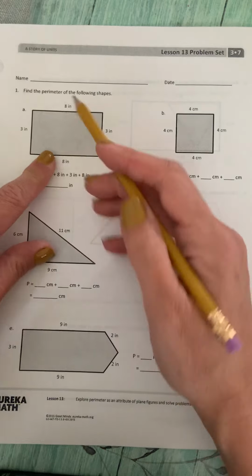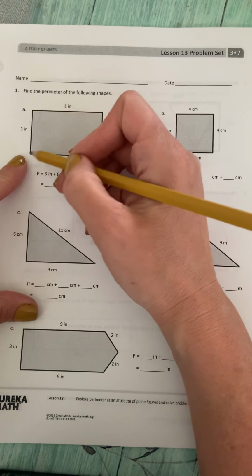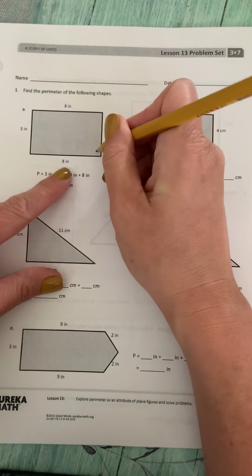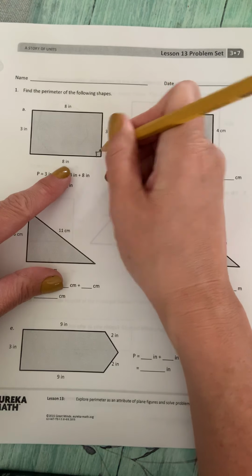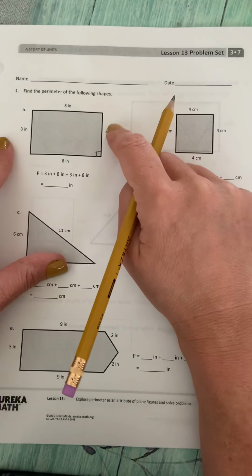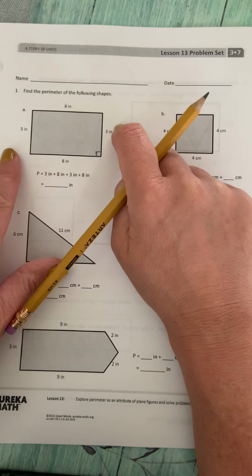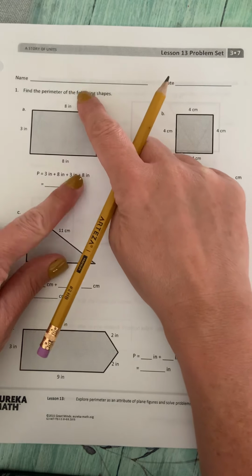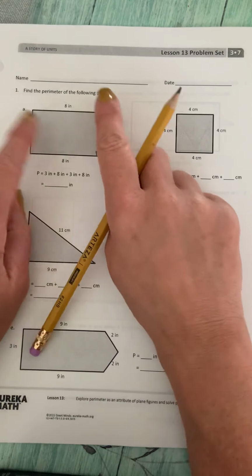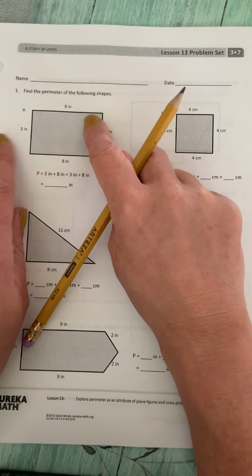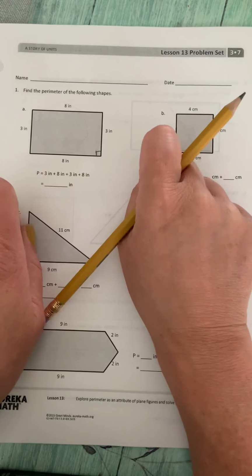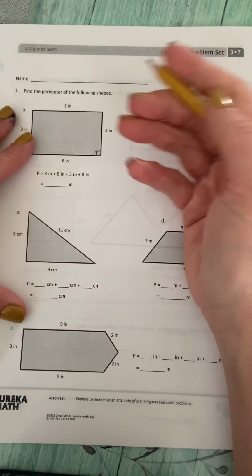Our first problem is a rectangle. You can tell it's a rectangle, by the way, because it has four right angles. Those are those corners that look like L's when the lines meet. It has opposite sides that are the same length and two sets of parallel sides. These lines are parallel and the top and bottom are parallel. Remember, parallel lines means that if you drew them out and extended the lines, they would never intersect.